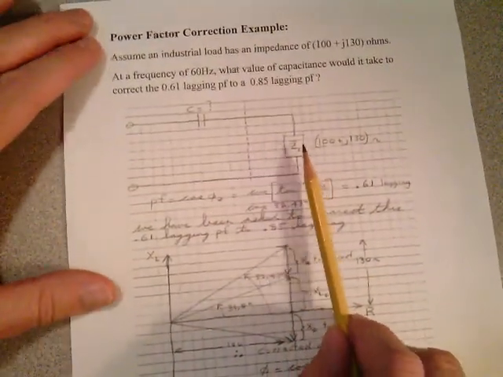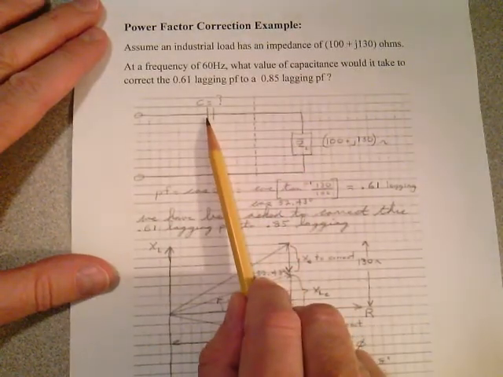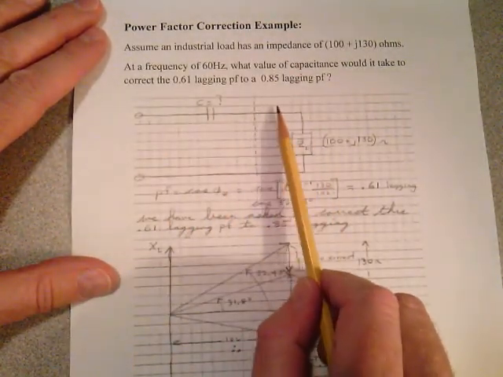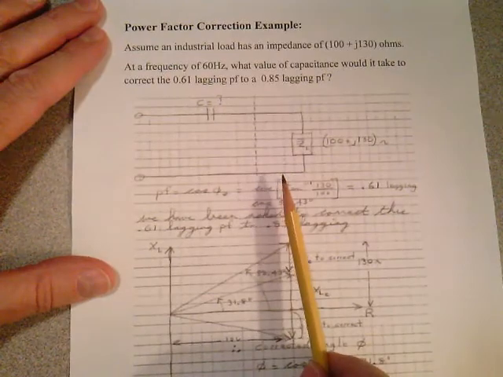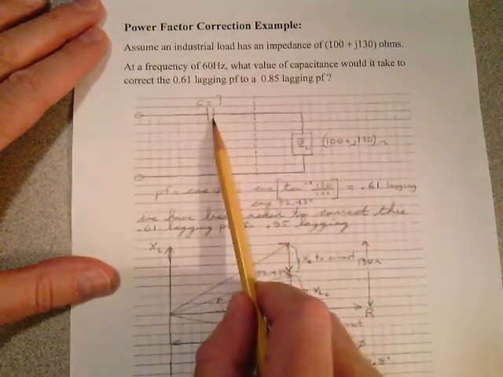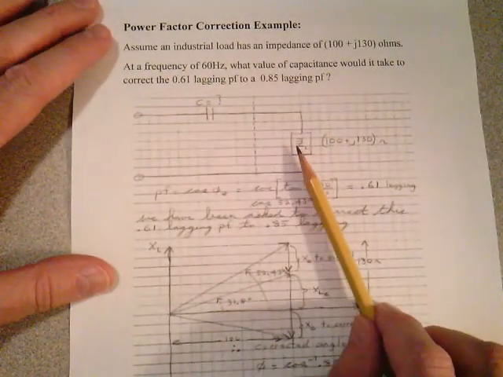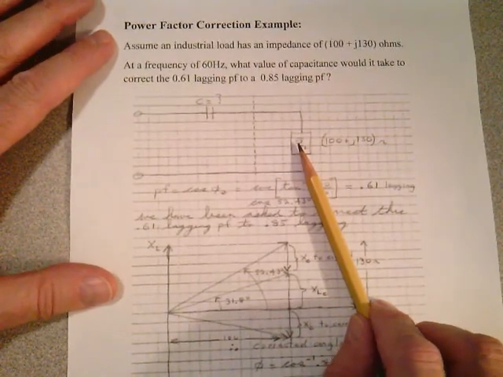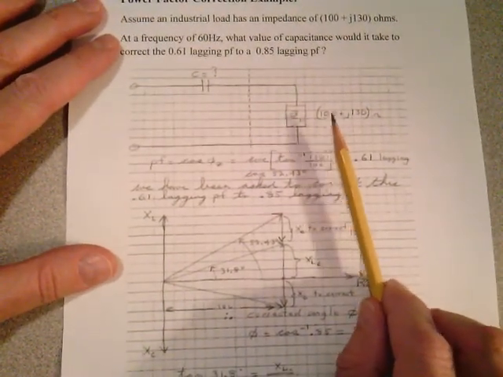So here's what we have. Here's the circuit, here's our load. We put a capacitor in, and I'm going to show it in series here. There are compensation or correction capacitors you can put in parallel, but we're going to put this in series, to make the calculations a little easier to understand. So let's take a look at what we have. This is what we have.